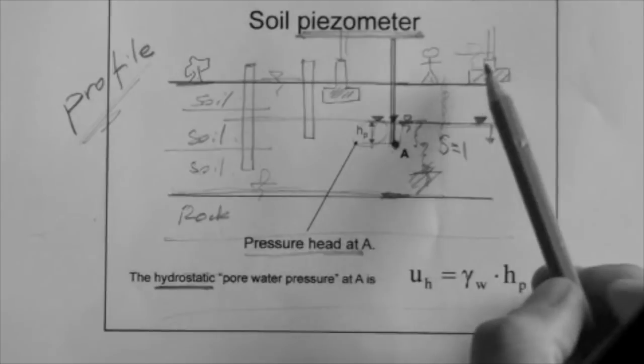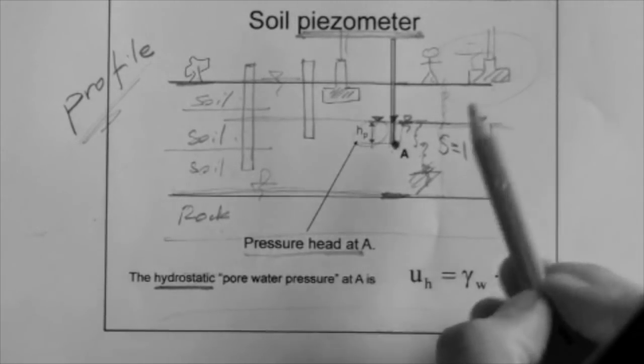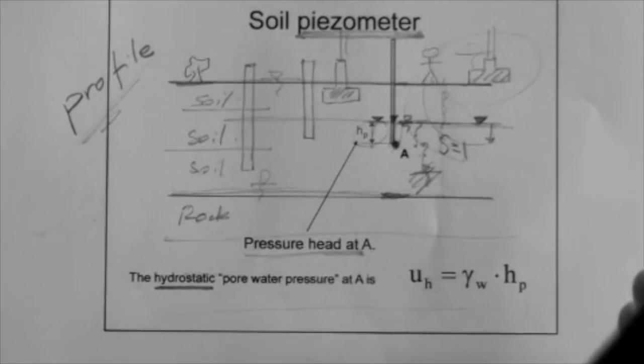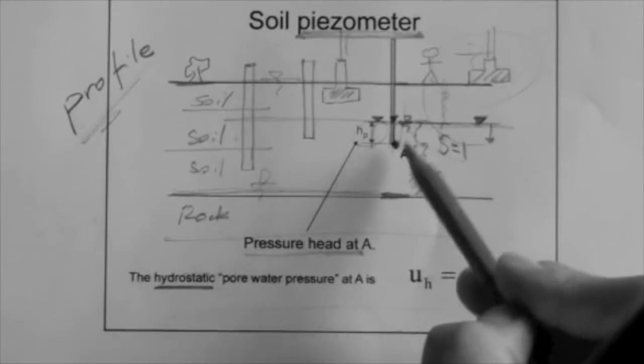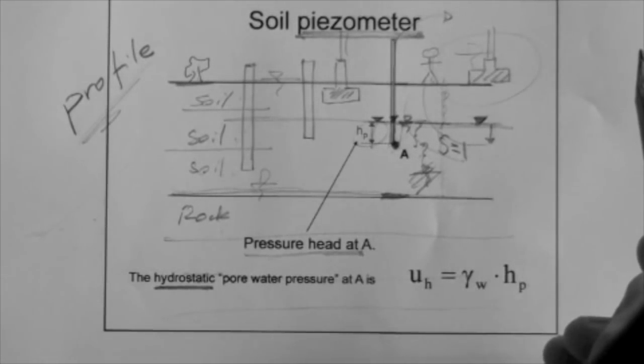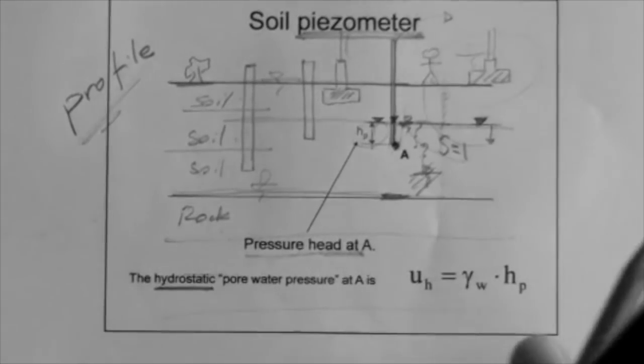Now, there could be, for example, an explosion here, and that would probably pressurize the water with a wave or something, temporarily, and that would increase the pressure head, and the water would probably rise up and come out of the piezometer or something. But that's not what we're talking about yet.